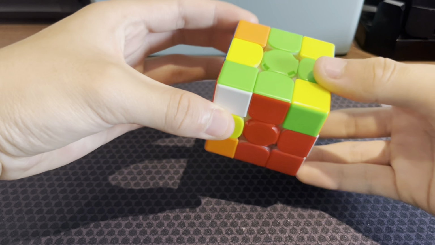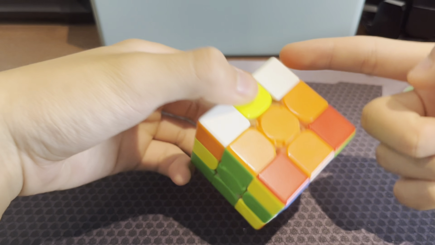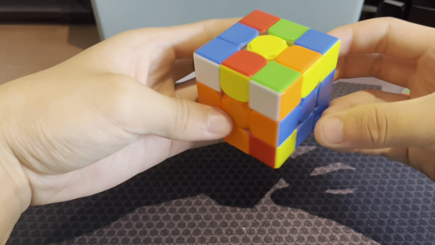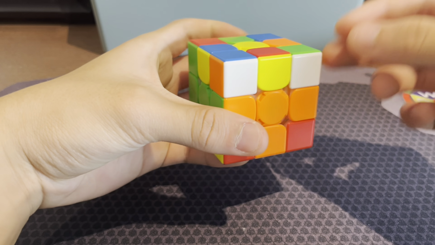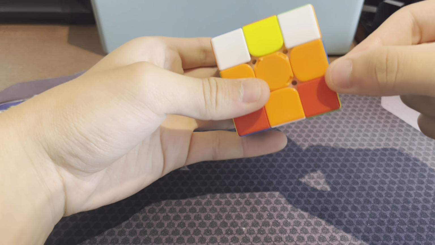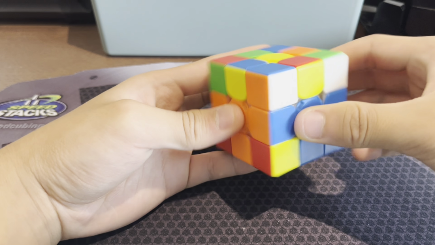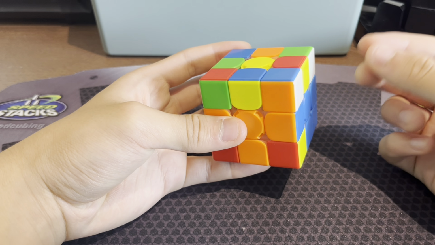Okay, so now we're done with the first step of zeta slotting. We have the belt around the middle layer. Next step, what you want to do is look for a white corner and put it on top of the slot where it needs to go, on top of the solved edge. So we can use this one first. And there are 3 cases.